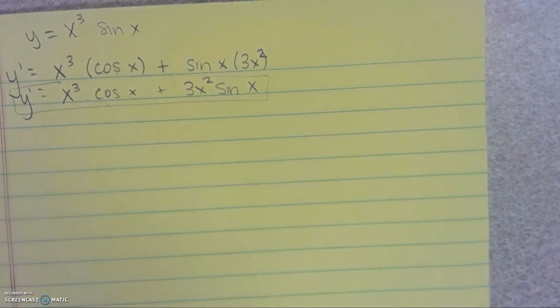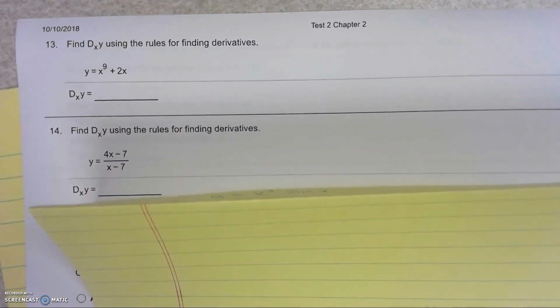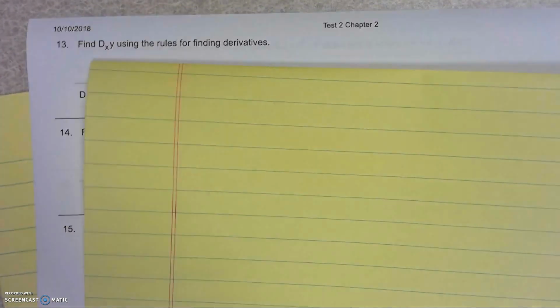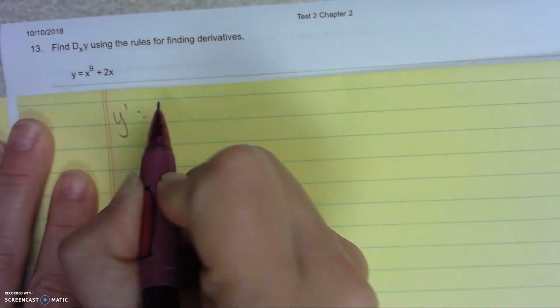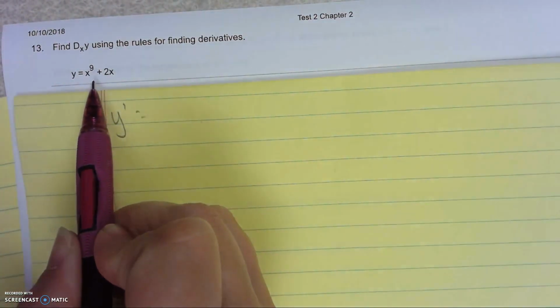Okay, let's try the next one. See if I can get my derivatives correct here and not leave off exponents. All right, the next one says y equals x to the 9th plus 2x. All right, so when I look at the problem, this is a sum.